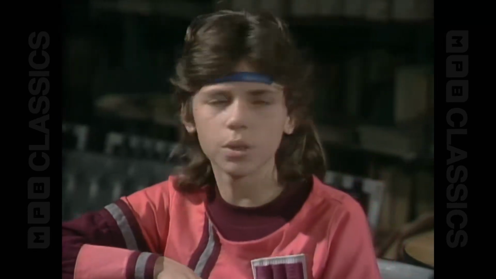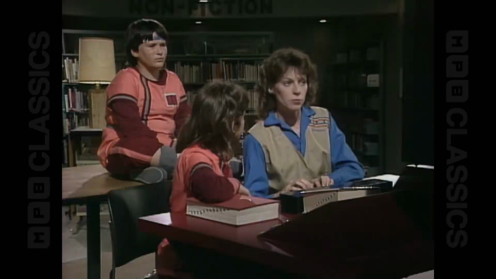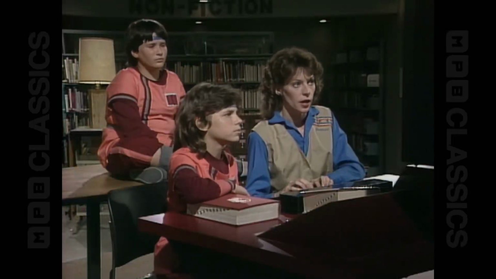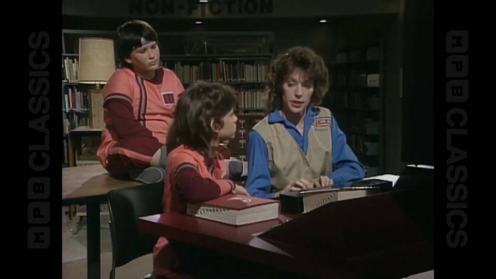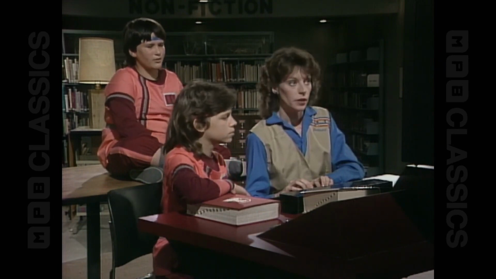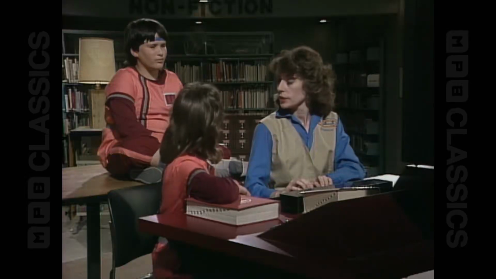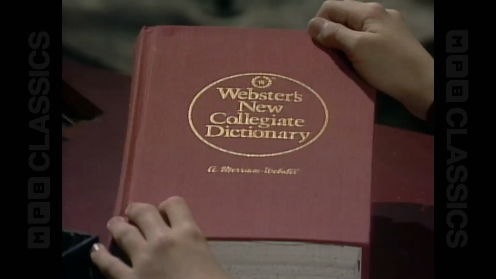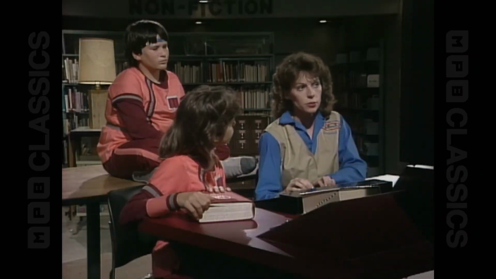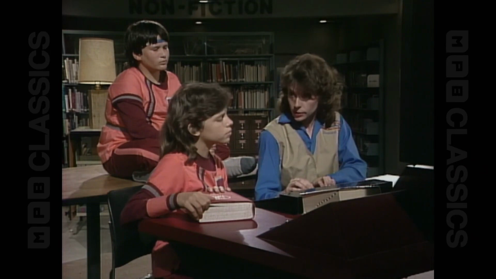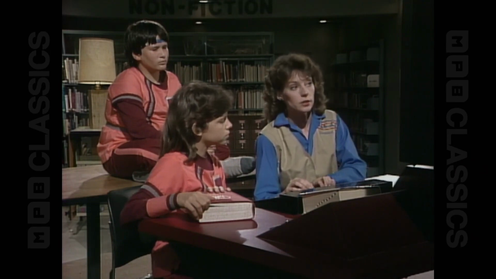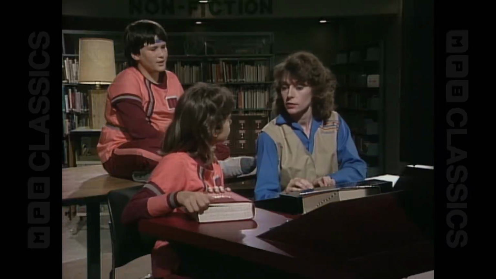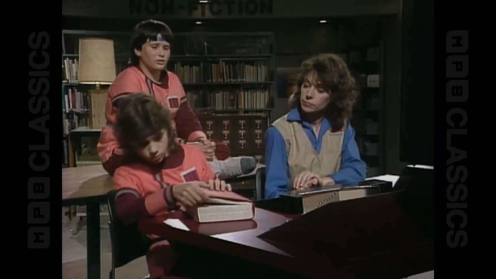Why did you change the word cavalier? I'm trying to understand this clue. I thought I'd replace some of the words with synonyms. What are synonyms? Words that have the same or similar meanings. This isn't a dictionary. No, it's called a thesaurus. But don't you need a dictionary to find the word's meaning? I'm not exactly looking for a meaning. I'm looking for a single word to replace a particular word. Cavalier. What does cavalier mean? Look it up in the dictionary.